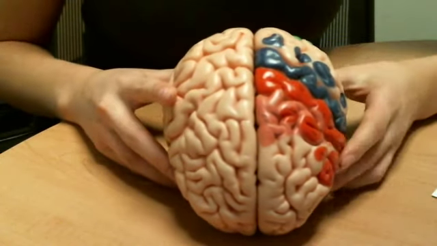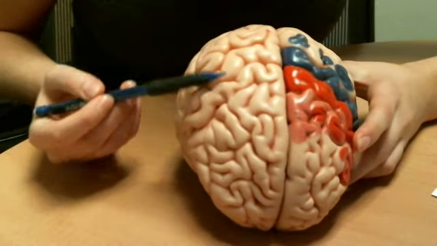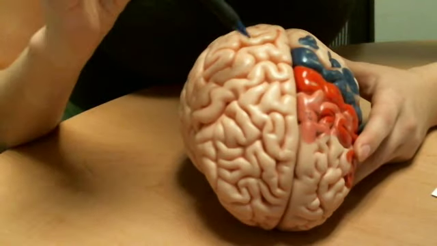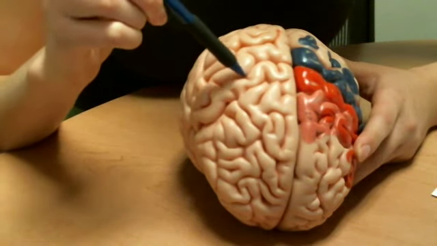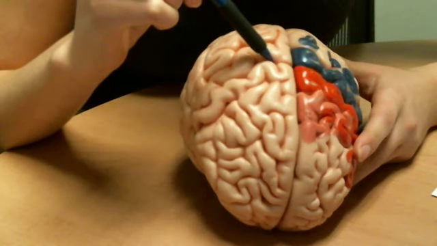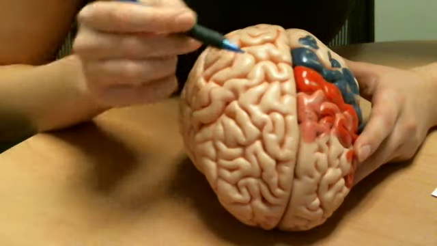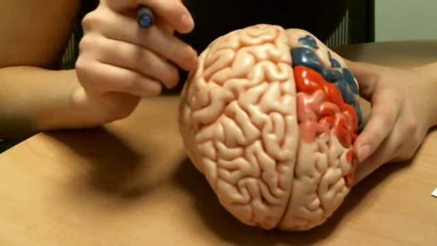Here we have the brain. This part is the cerebrum. The little downward folds, the deep down folds, are called sulcus. The up folds are called gyrus.